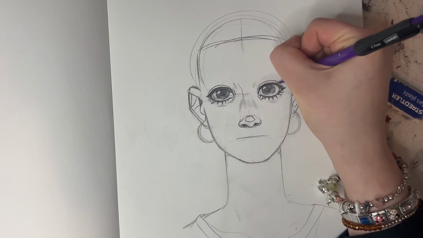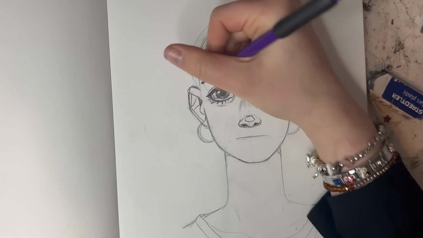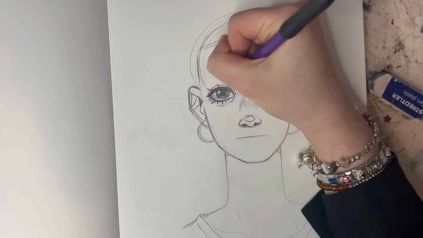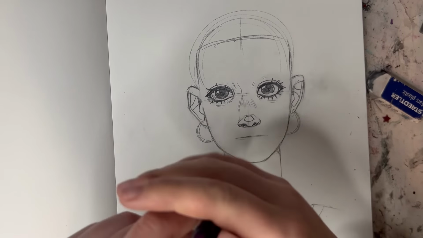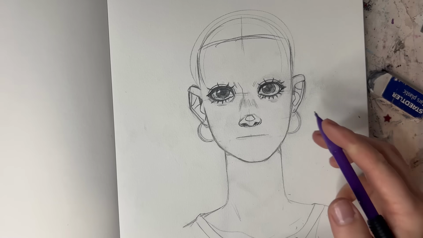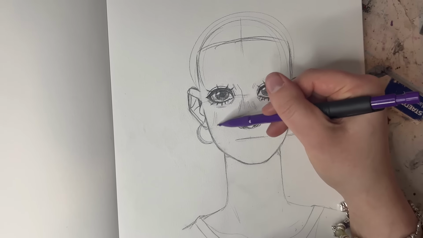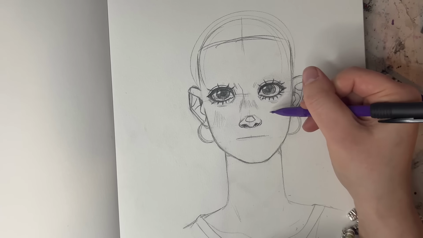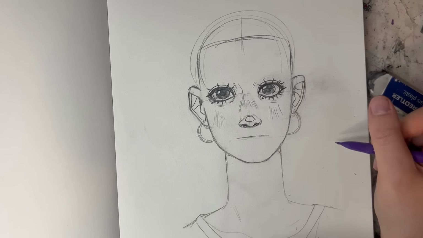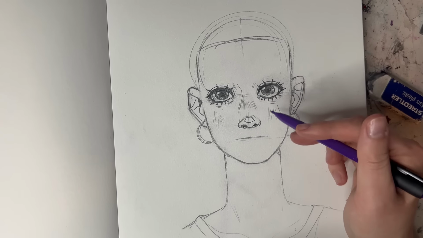Then we're gonna add a bit more eyelashes here. I don't want to give her that much eyelashes. I think her small eyelashes are really cute. Okay, like this. Now I want to do the little lines that I do here. I think I'm gonna do them this way. Sometimes I do them like this, but this time I want to do them like that.